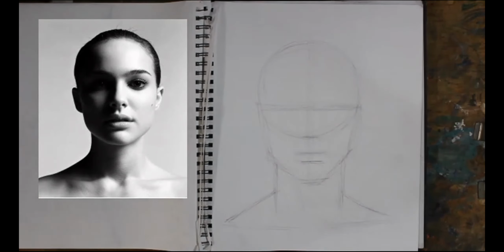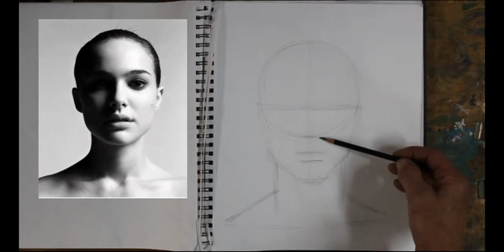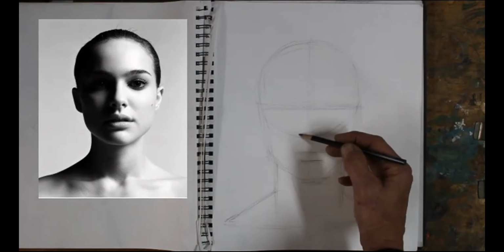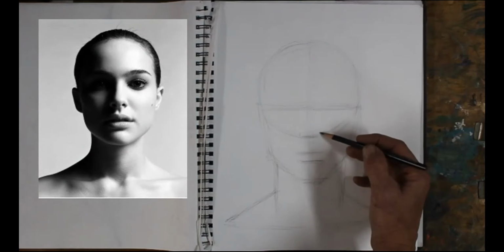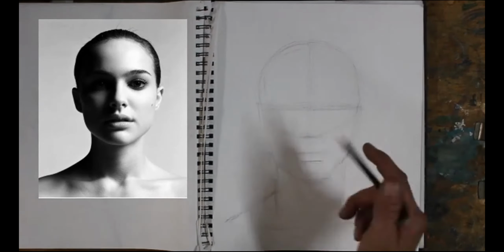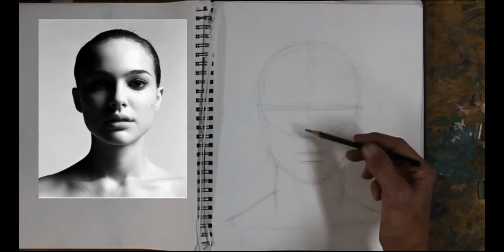Okay, from here, I usually think it's a good idea to think about the nose first because it's central to the face. You could think about the general width of the nose, but you have to think about it in terms of the whole head. So don't make it too wide, don't make it too small.